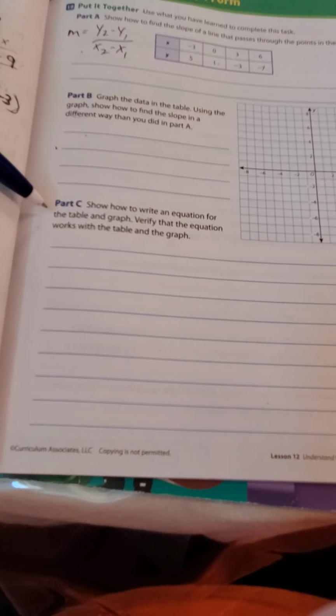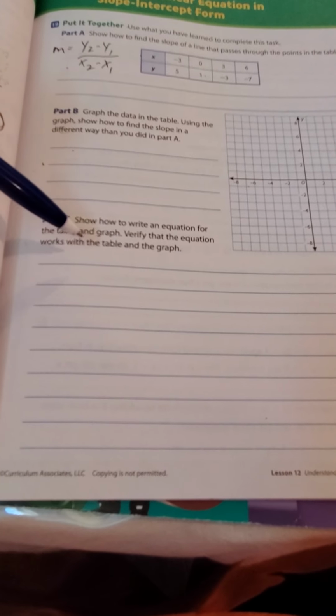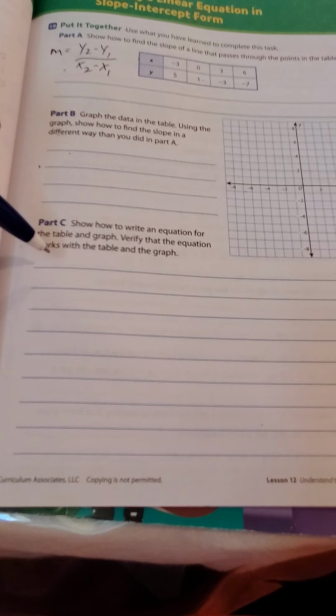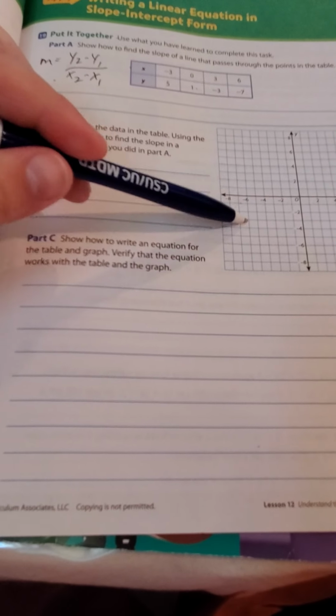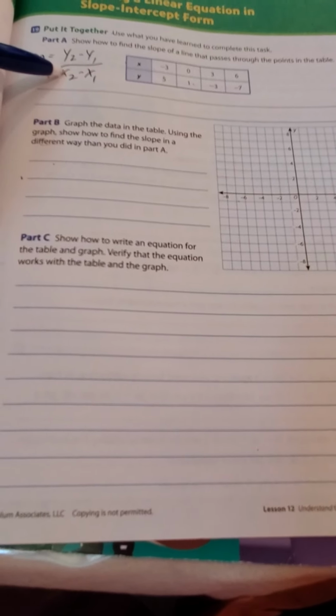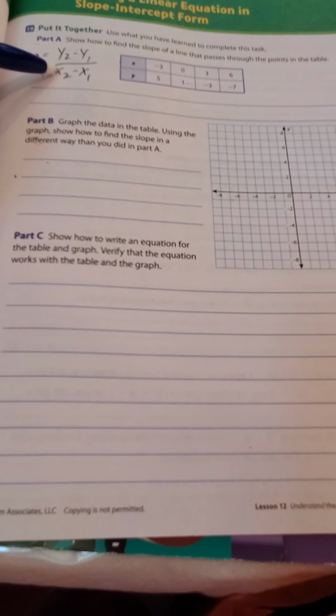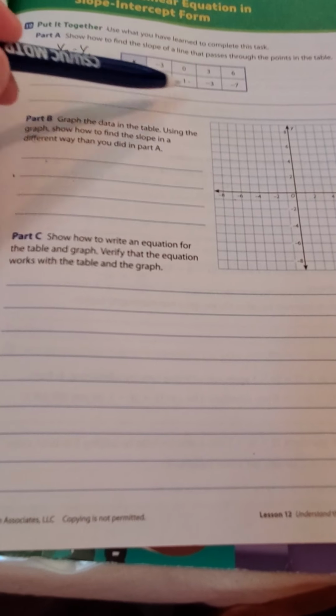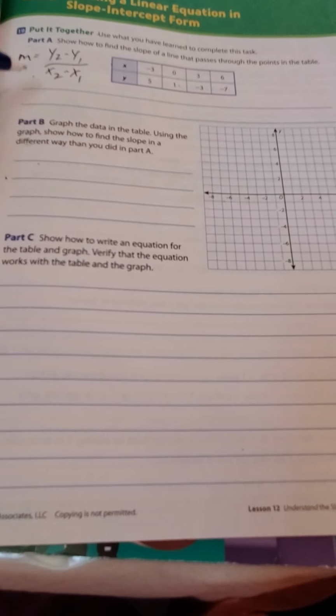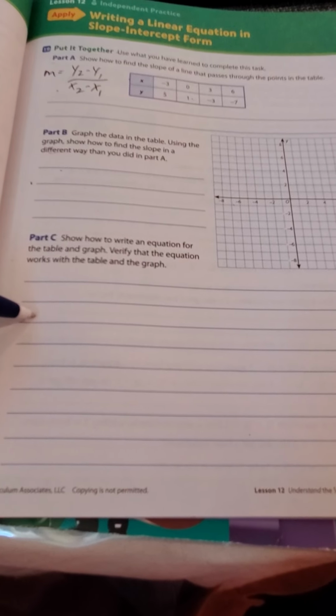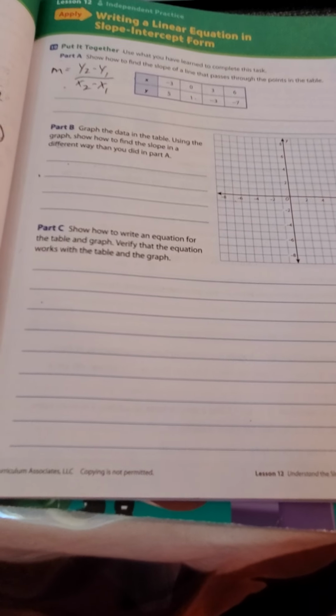And then for part C, it says show how to write an equation for the table and graph. Verify that the equation works with the table and graph. Now that you have the graph and you have the table, you should be able to figure out what the y-intercept is from both the table and the graph, and you have your slope here from the formula. You have to write an equation and then explain how you wrote it, basically.